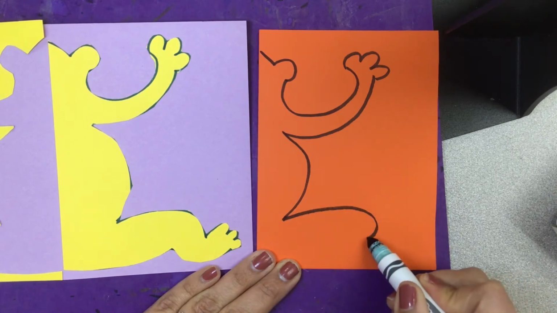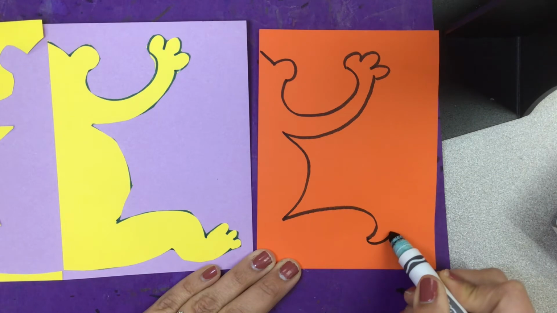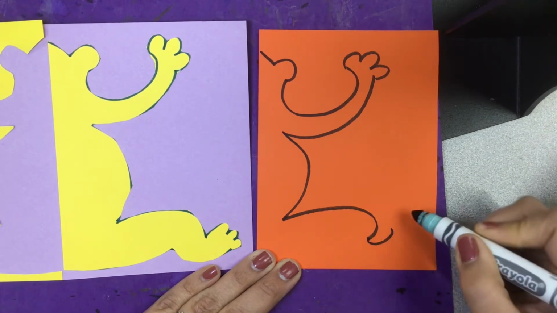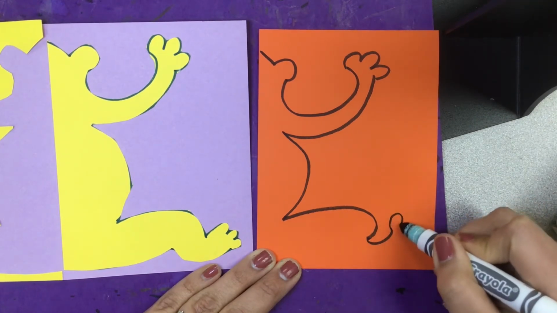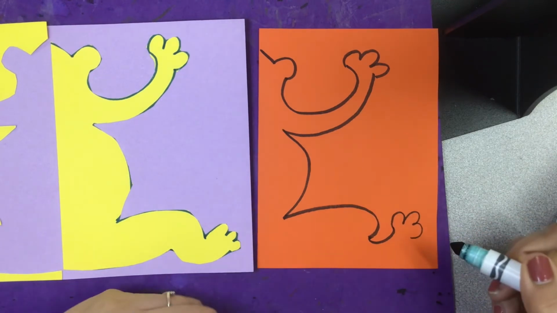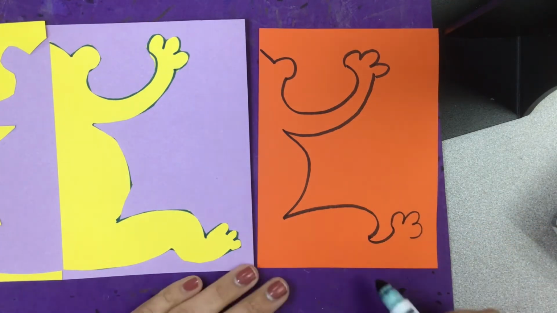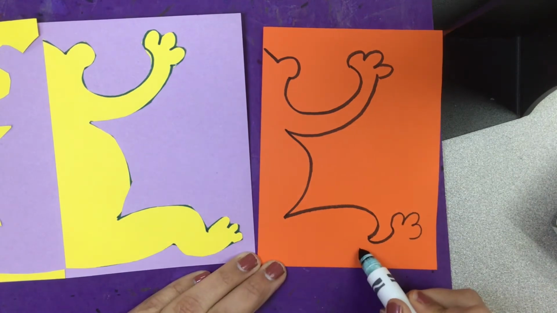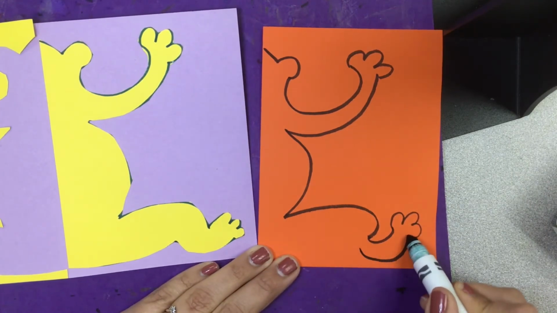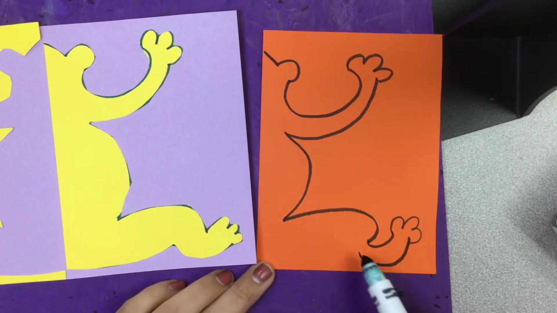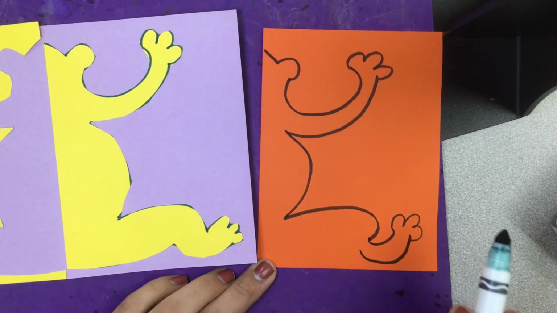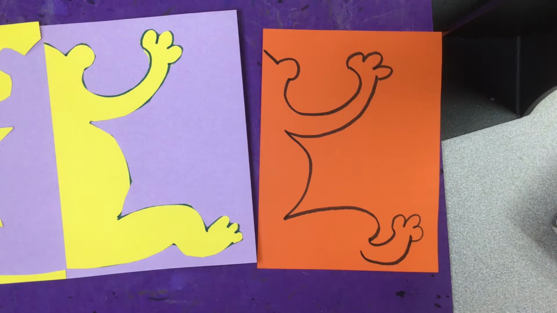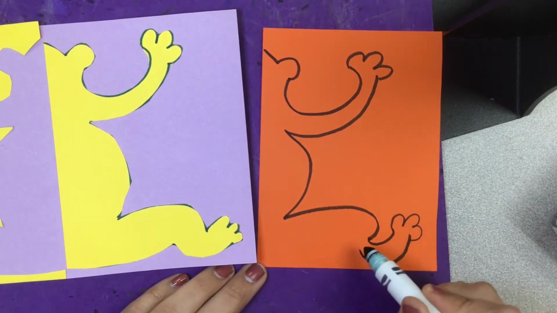And then from here, I'm going to go back up just a little bit. Give him 3 little toes, just like that. The same thing we did with our arm. We're creating that little parallel curved shape. There we go. If yours looks a lot different than mine, that's perfectly fine. All of ours are going to be different.